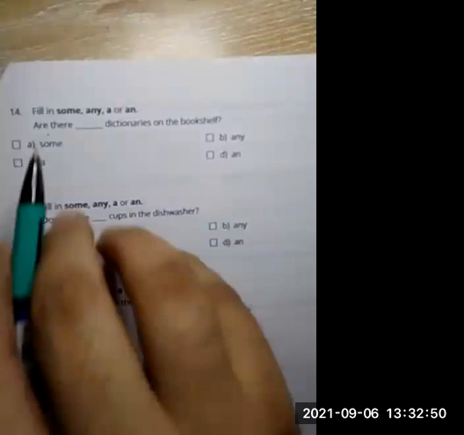Okay, right, number 14. Are there? Are. That's many. So I delete a and an immediately, because they can't work. It's as easy as that.